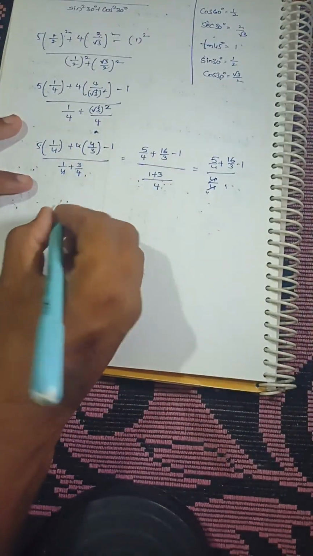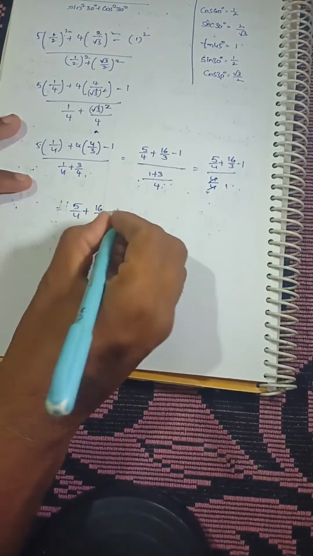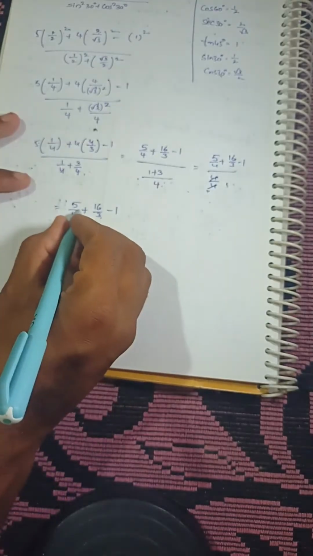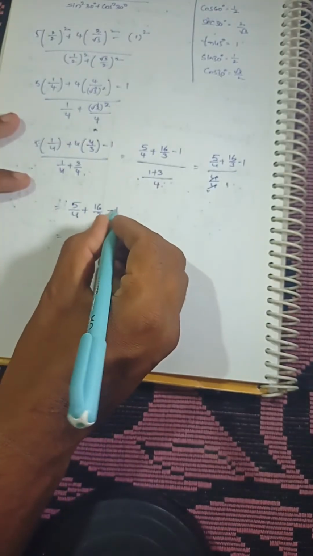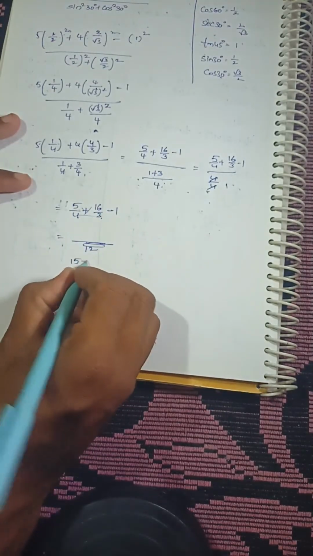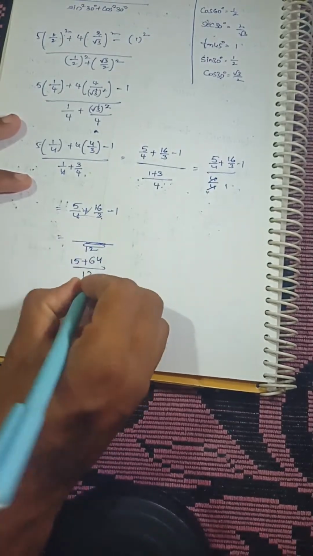Now see in the numerator. 5 by 4 plus 16 by 3 minus 1. 4 3s are 12, we are getting denominator 12. Do this one. Lastly, we will do subtraction. Do cross multiplication here. 5 3s are 15. 16 4s are 64. 4 3s are 12, minus 1.